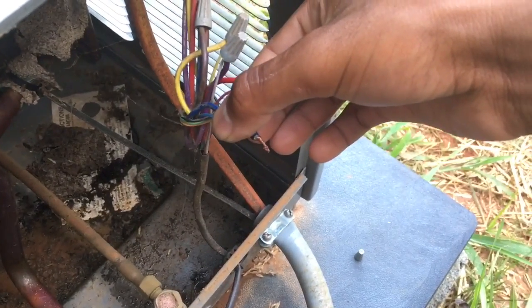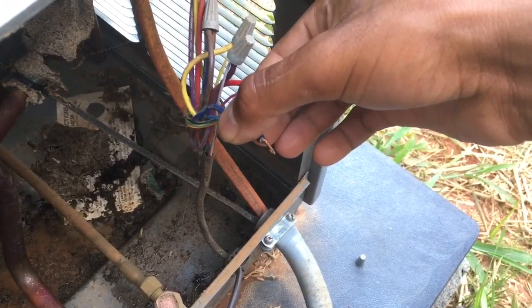Let me take this camera off for a second so I can actually wire nut this back together. This video is going to be a little bit longer than that last one because there's a little bit more going on than just a simple operation of a thermostat. This is actually all being controlled with the thermostat, with the air handler, and with the outdoor unit.